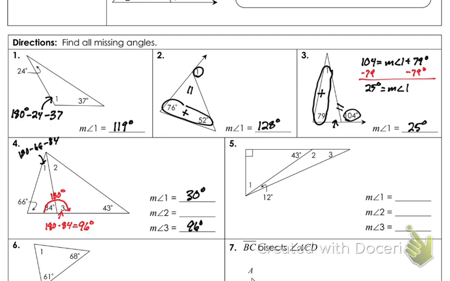So you do 180 minus 96 minus 43. Do we see that? How many angles do we know from that triangle? Is it just one guy doing all the work? No. No? How many angles do I know from this triangle here?